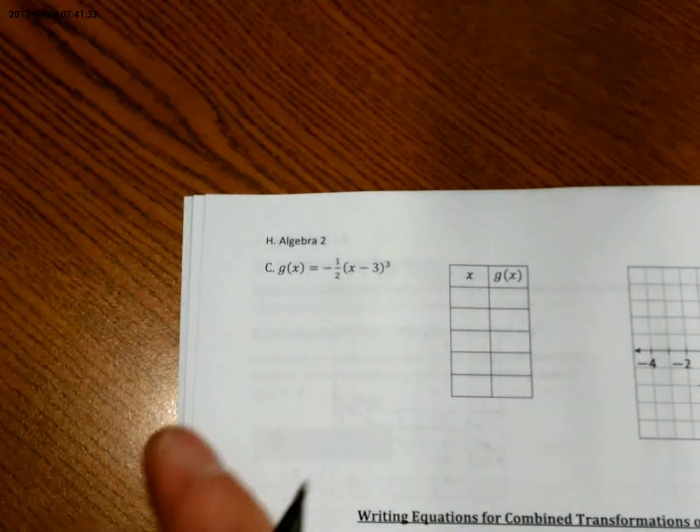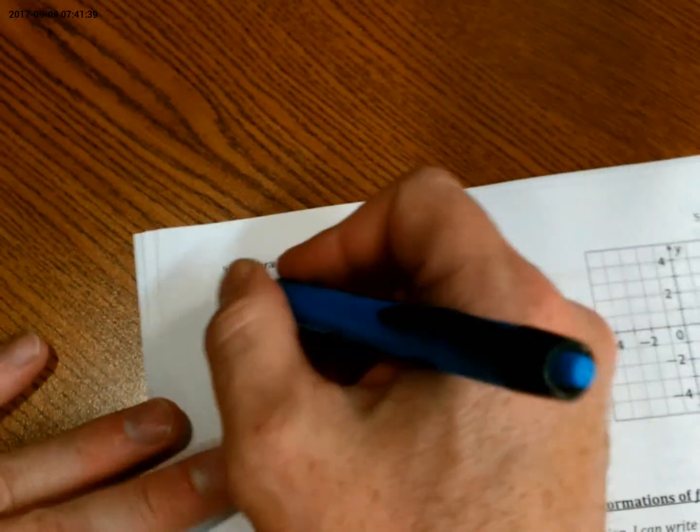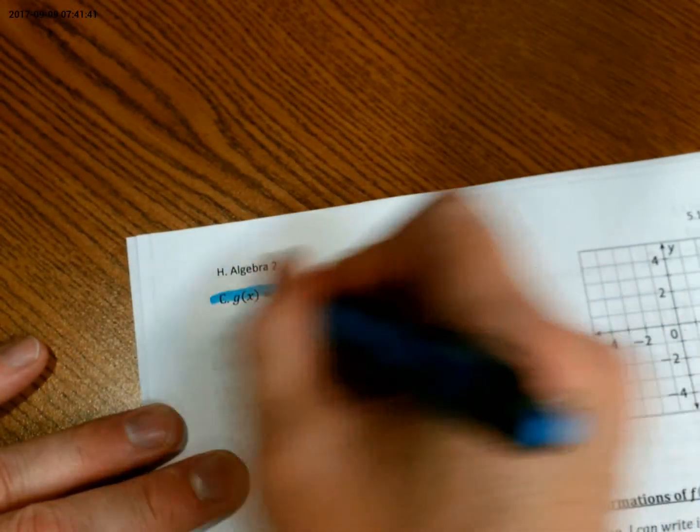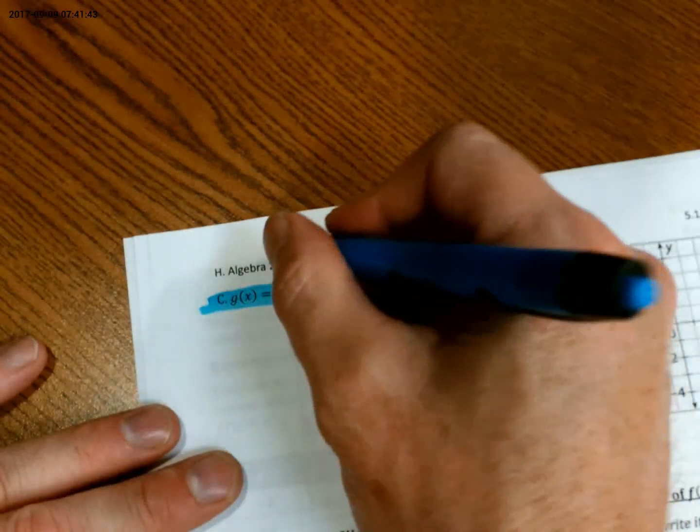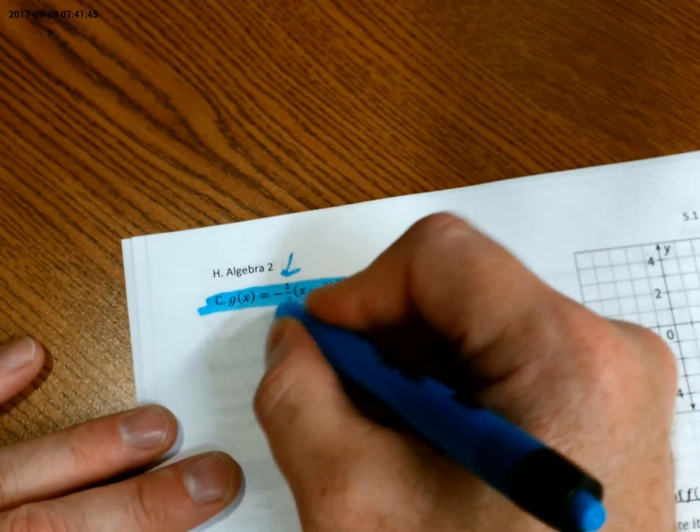So we're going to give you one more to do right here. You try this one. Take special note of that negative a. That's going to have an effect on this graph. And come back with that graph. See you soon.